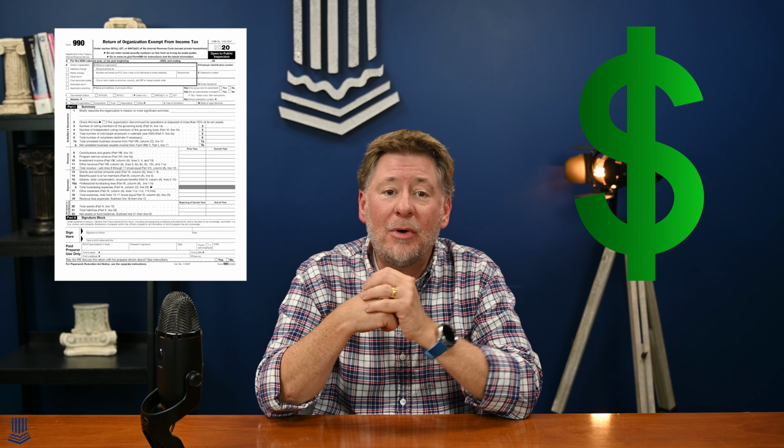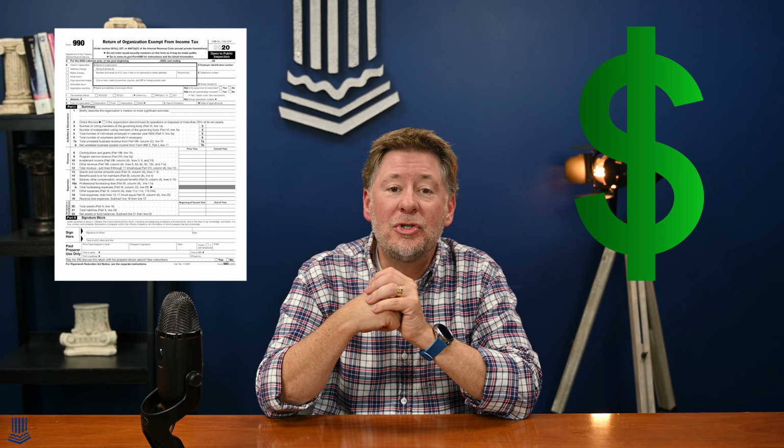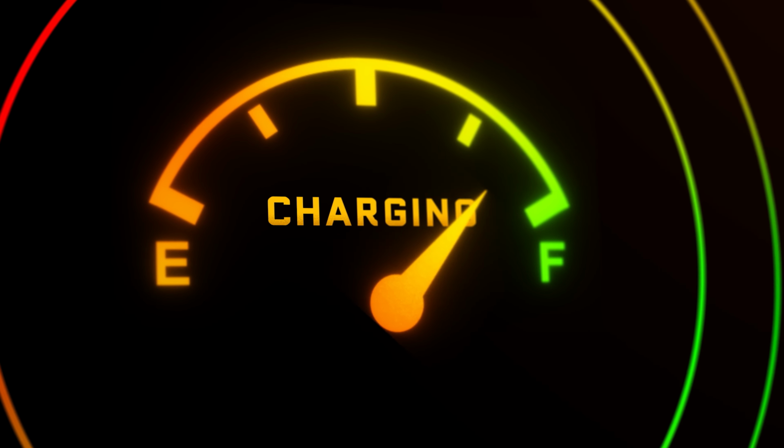You should really check that one out because I go into more detail in that one. But what I will say here is that depending on which version of Form 990 you file, and the more money your nonprofit brings in each year, the higher the version of Form 990 you file, that level of disclosure can range from a little to a lot.